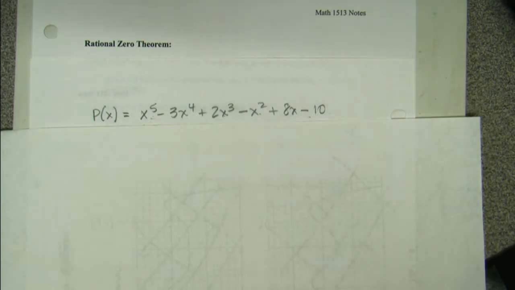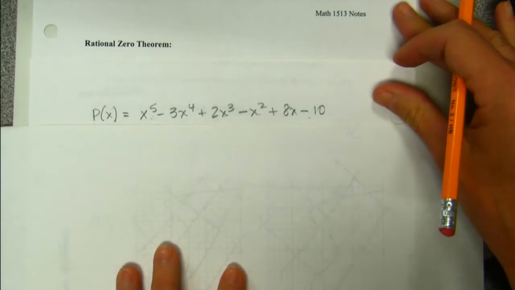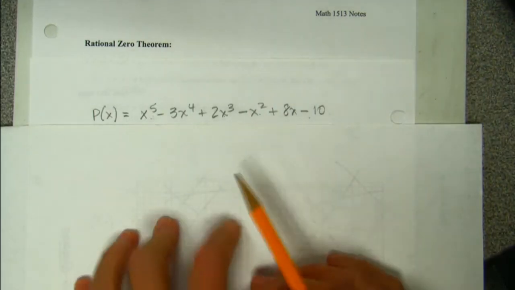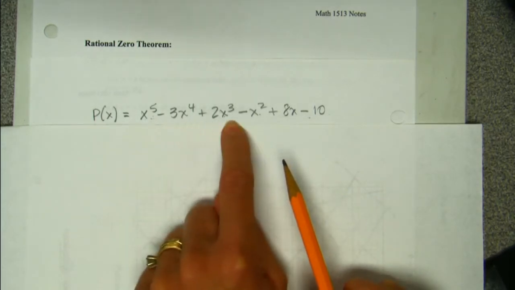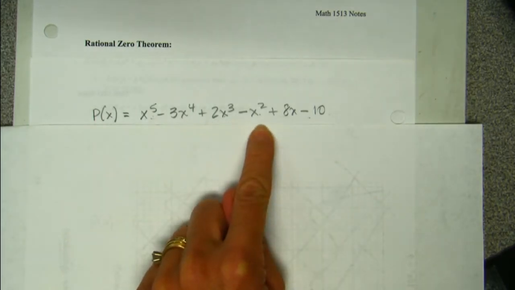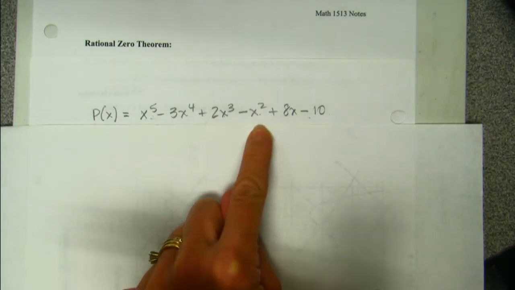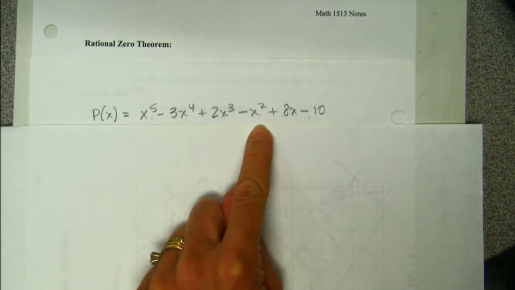All right, continuing on in section 3.3 with the rational zero theorem, I want to talk about what our final goal is in this unit. I would like to be able to give you a big old long polynomial function and have you know how to graph it, have you know how to get the zeros, all of those things. You can look at this, and we know a lot about the graph already.